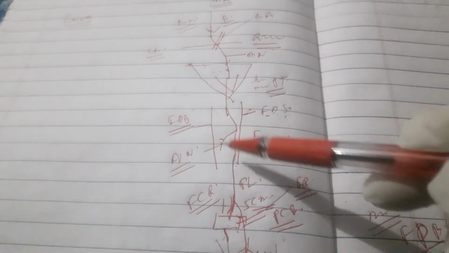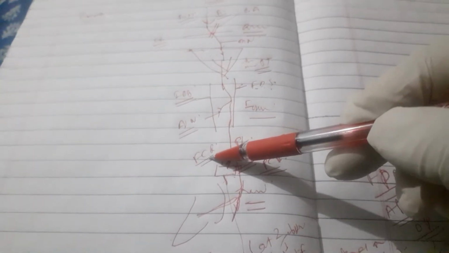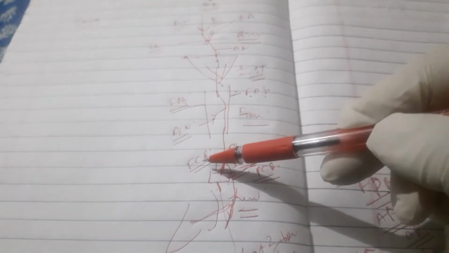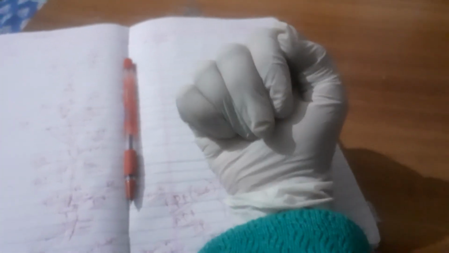Now, coming to the flexor carpi radialis, what does it do? It helps in the flexion of the wrist joint along with the flexor carpi ulnaris. So, if a person attempts flexion at the wrist joint, as flexion is done by both flexor carpi radialis and ulnaris, but radialis is paralyzed, there will be ulnar deviation.